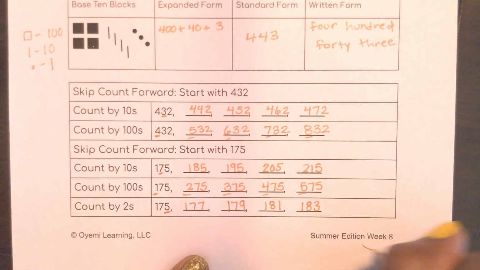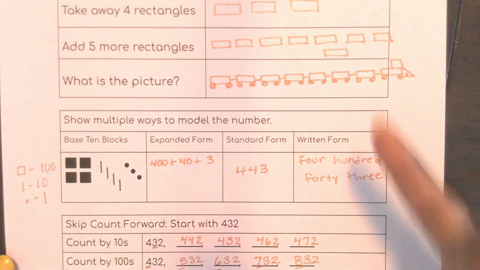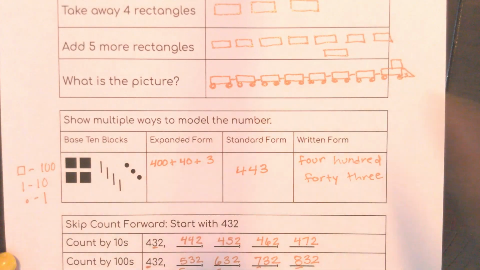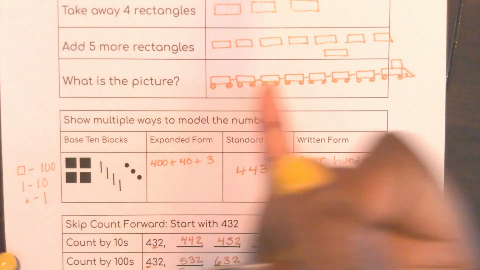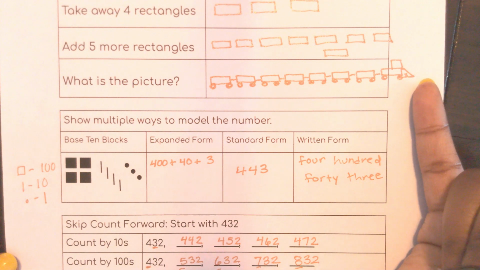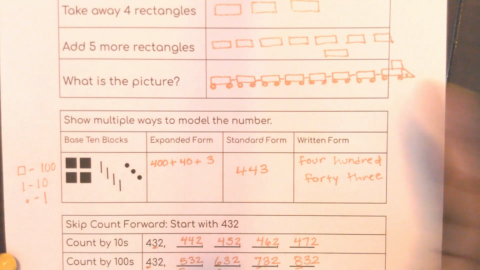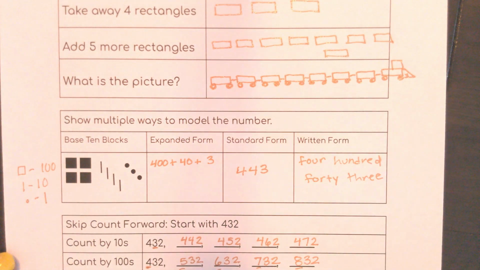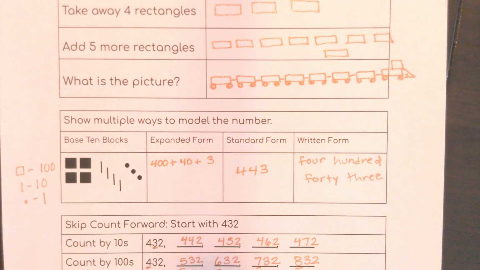Don't forget, this is week 8. It's a Wacky Wednesday, and I really hope that some of you all will send me your picture so I can see what you made here. Just of your paper or your book. I just want to see what some of you all drew here. Excellent work today.